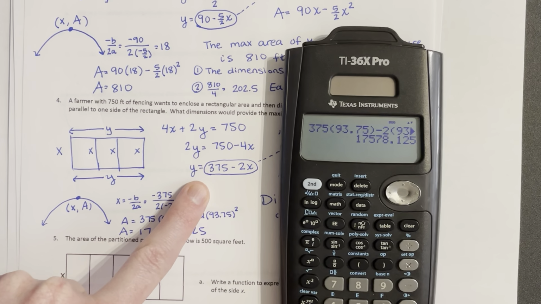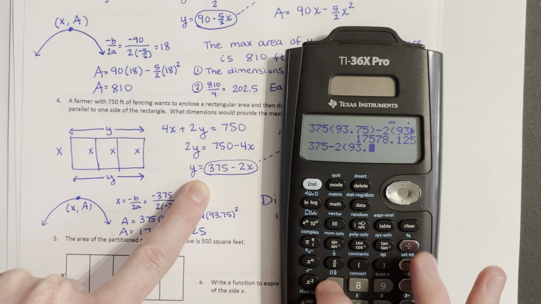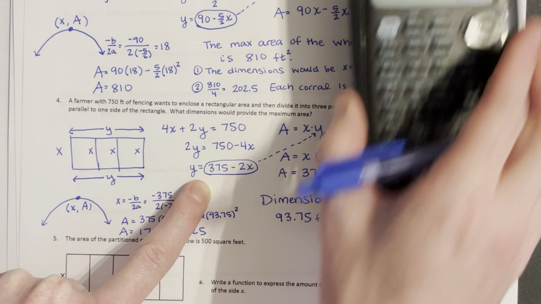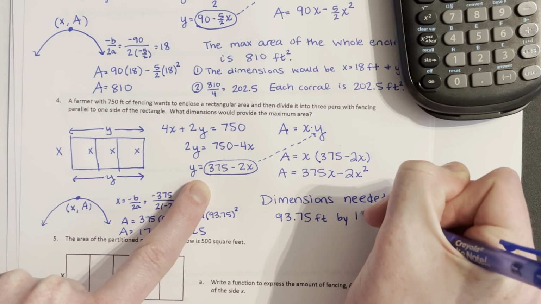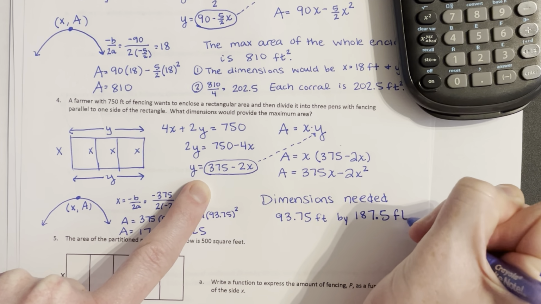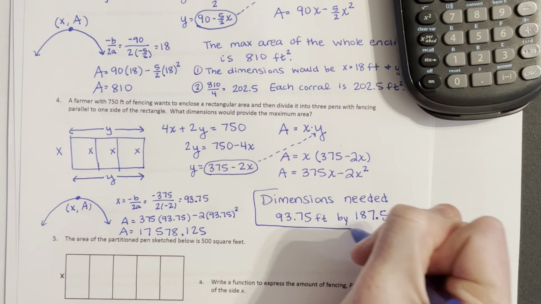So 375 minus 2 times 93.75 is 187.5. So 187.5 feet. And that's what we were looking for.